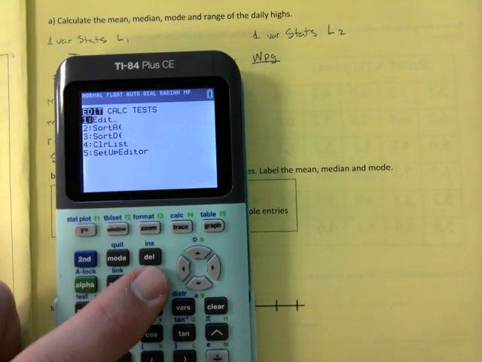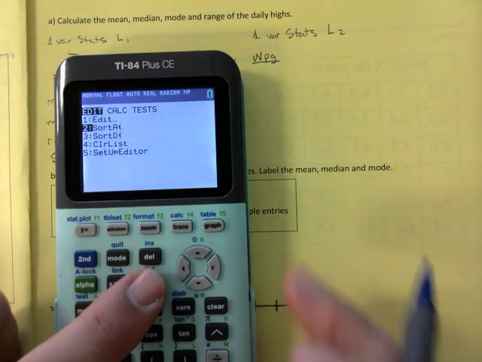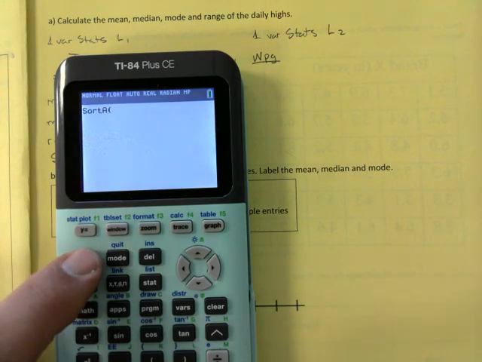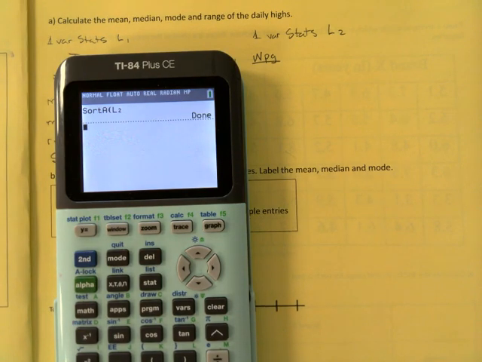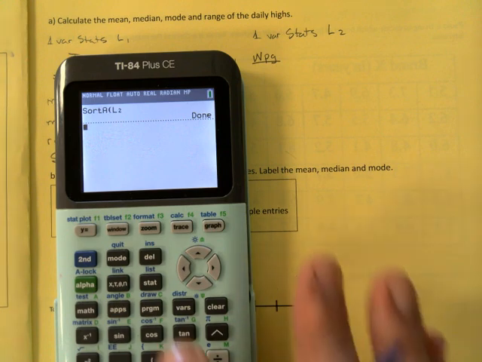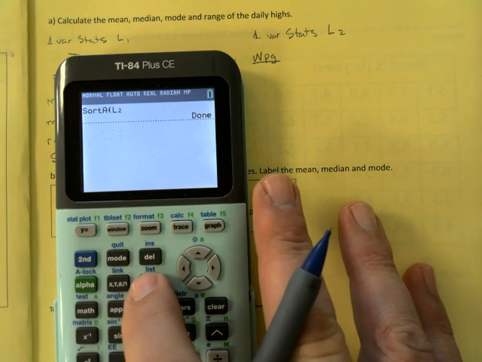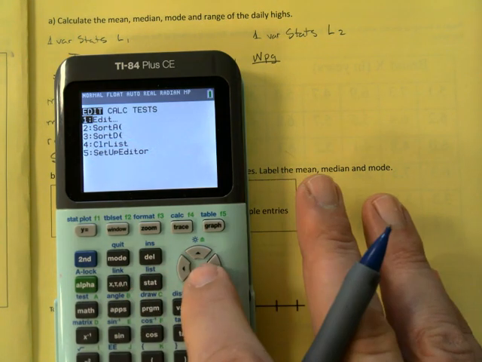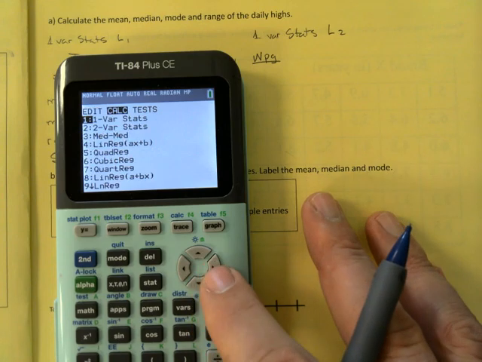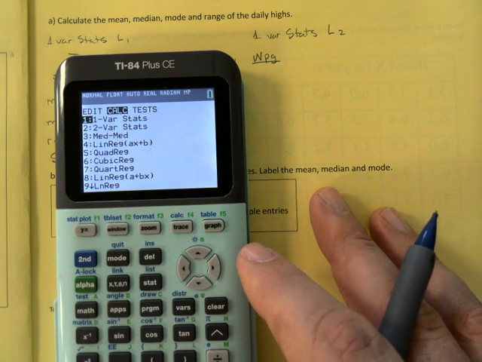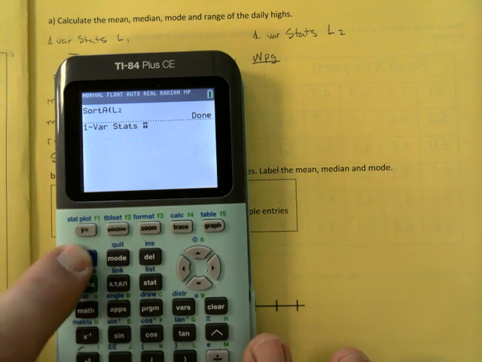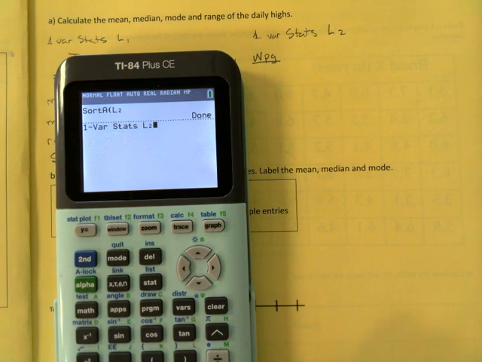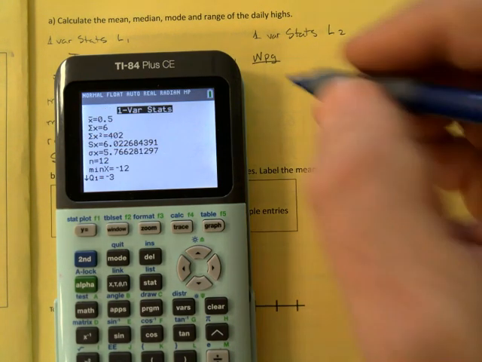Before I even do anything, I'm going to sort it. So Stat, and then go to Sort A. I'm going to go second 2 to call L2. Sort it right away before I do anything else. That helps me later on with the mode. Then go Stat, Calculate, 1-Var Stats, second 2 for L2, and there you have it.